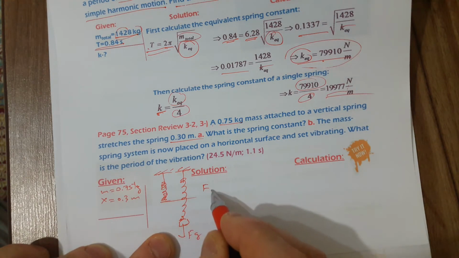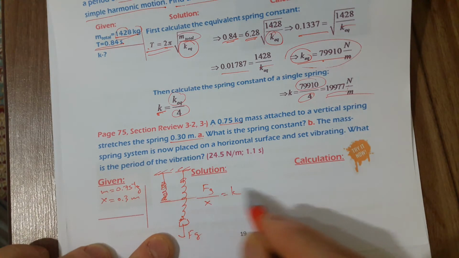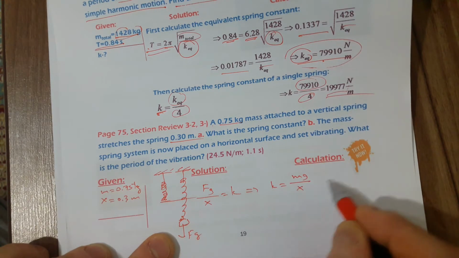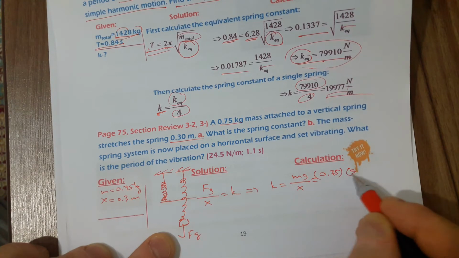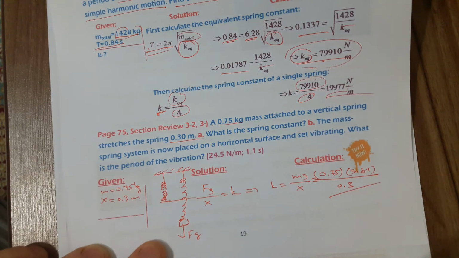So Fg divided by x is equal to k. Fg is equal to mass times gravity. So k becomes mass times gravity divided by x. Mass is 0.75. Gravitational acceleration is 9.81. So divided by x, which is 0.3 meters. So the answer will be k.